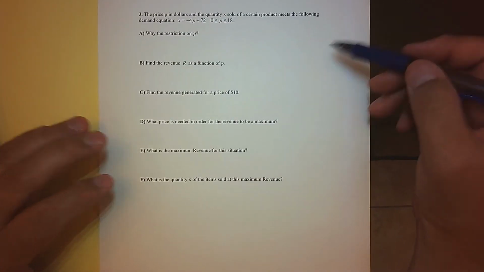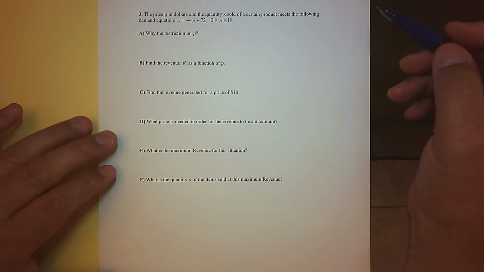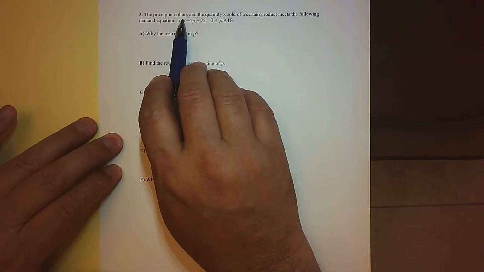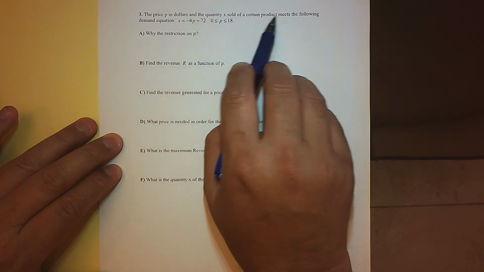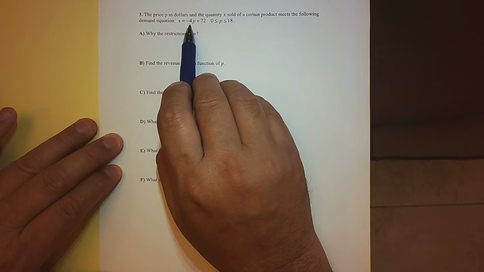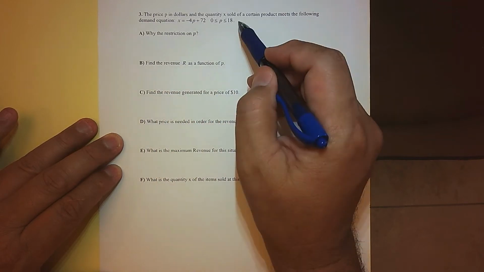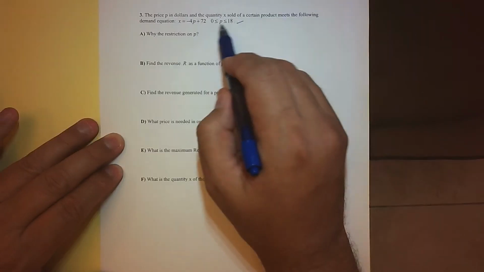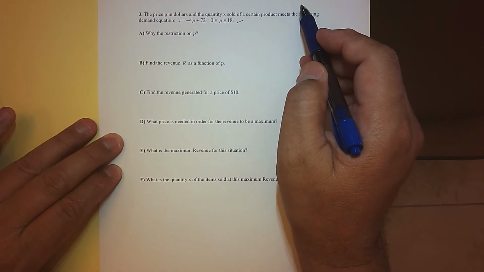So we got one more revenue example to do. The wording's a little different, so let's work with that. The price P in dollars and the quantity X sold of a certain product meets the following demand equation. So X is equal to negative 4P plus 72. And then we have some restrictions on P. P can only go between 0 and 18.